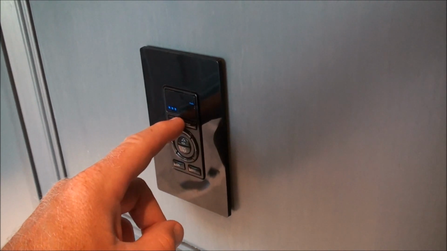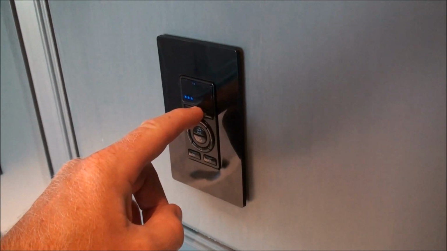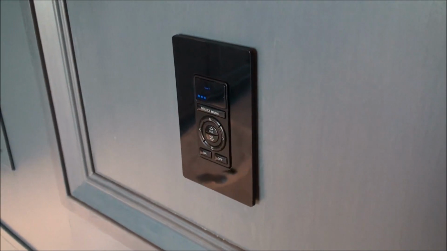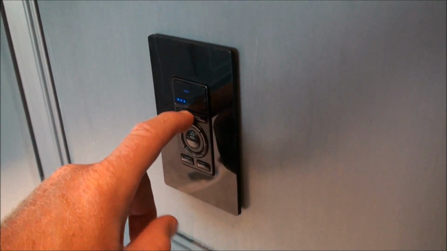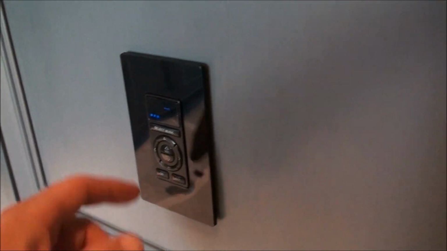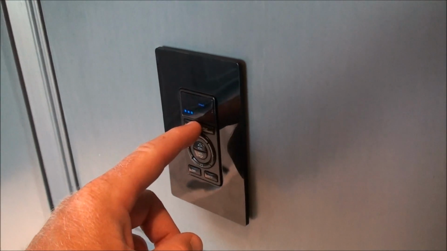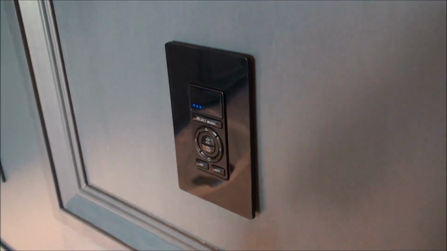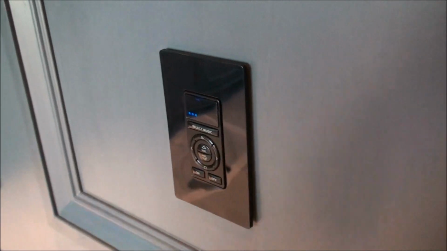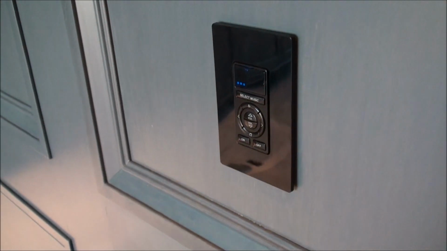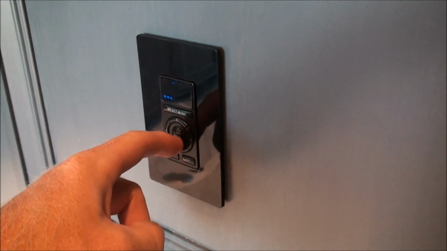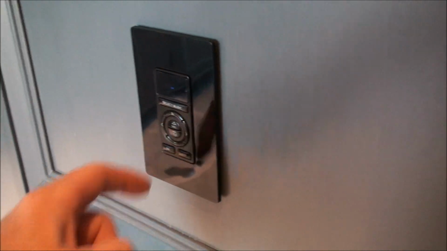Or we can select different music. In this house, we have a couple Sonos players. So this is one of the Sonos, and this goes to the next Sonos unit. You can also listen to the TV, whatever source is playing on the TV, and change the channels, just in case you're watching something in one room and you want to listen to it in the other as well. And obviously also volume, and then off.